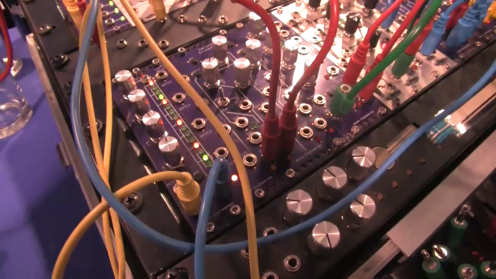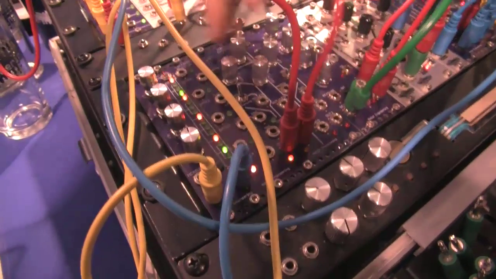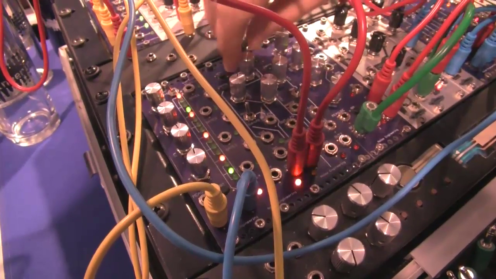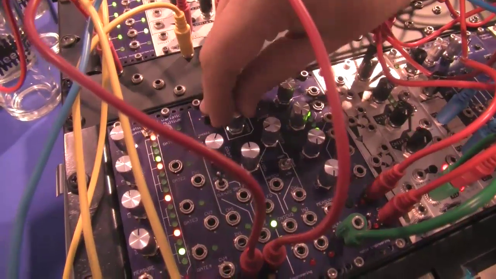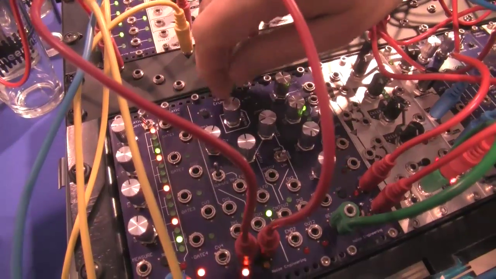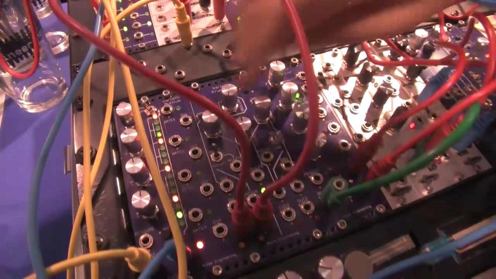And that's pretty much it. Oh, one other little thing. There's also built-in patterns, so you can get variations in the burst, just to give it a little different feel.